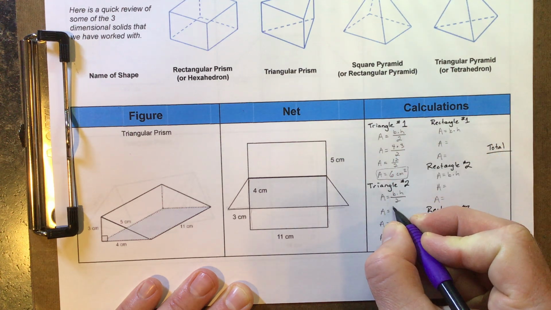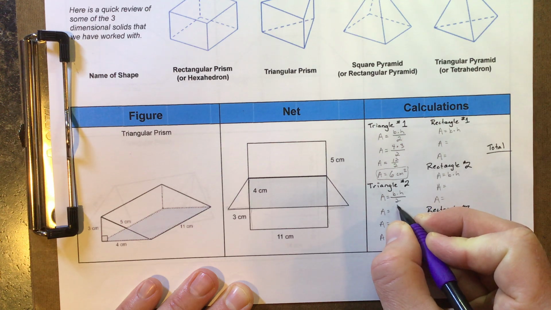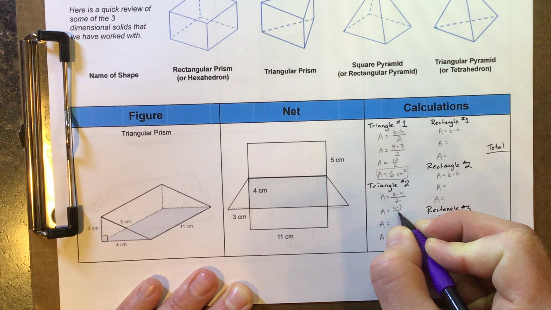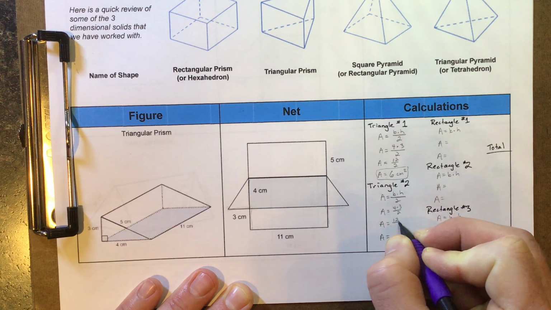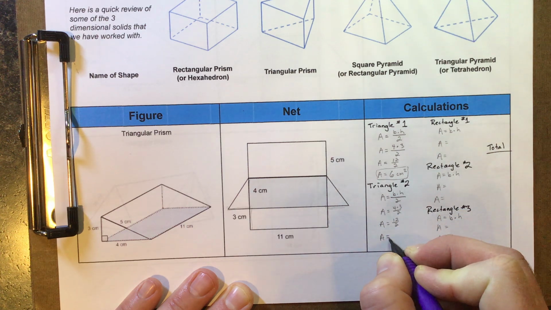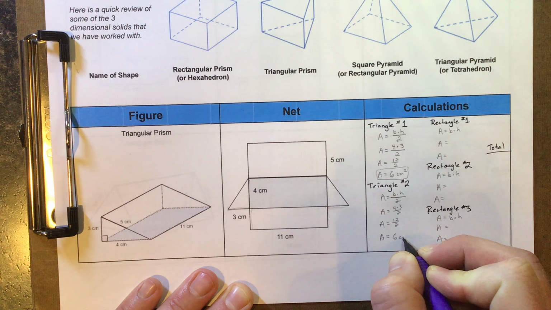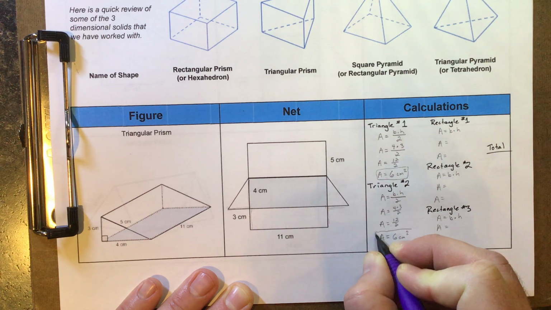So area equals base times height divided by 2. Area equals 4 times 3 divided by 2. Area equals, again, 12 divided by 2. And then area equals 6 square centimeters.